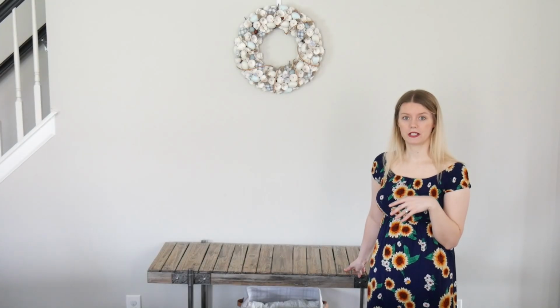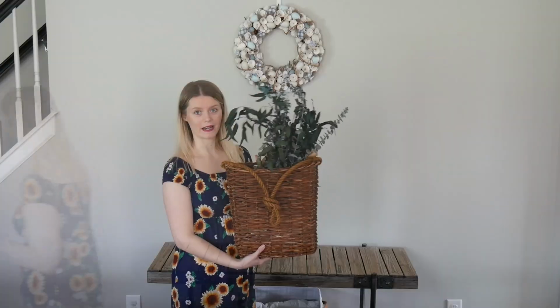We are going to focus on the things that we've already talked about. So adding pops of color, adding neutral items, adding height, and things of that sort. So let me go ahead and get the items that I'm going to put here, and we will start building in this space.